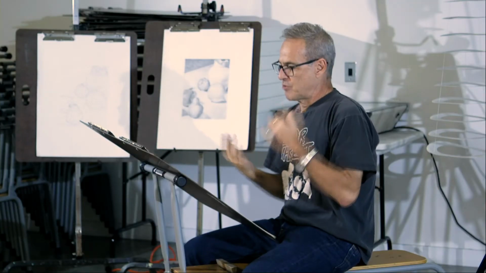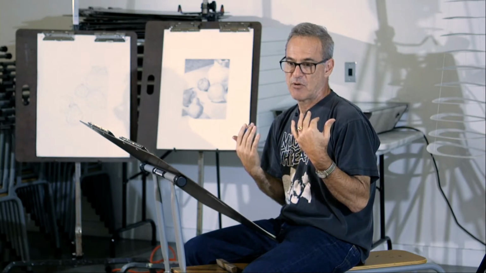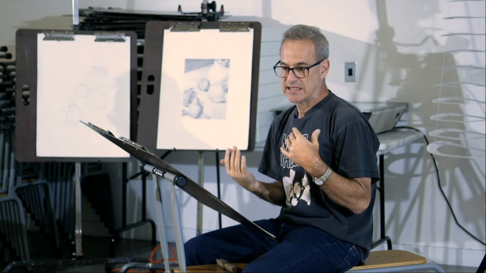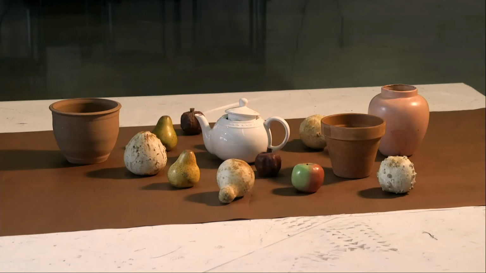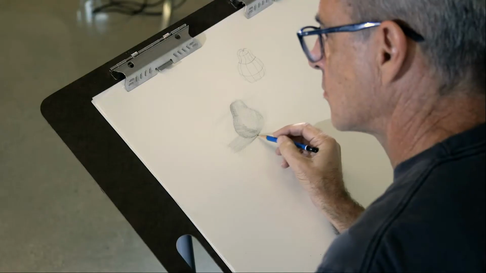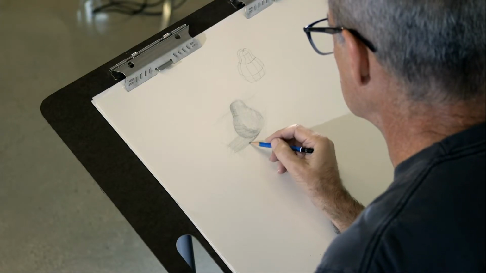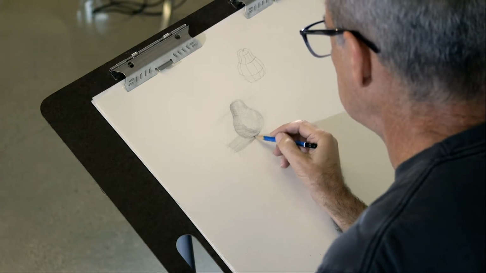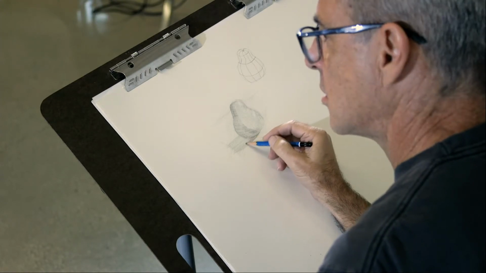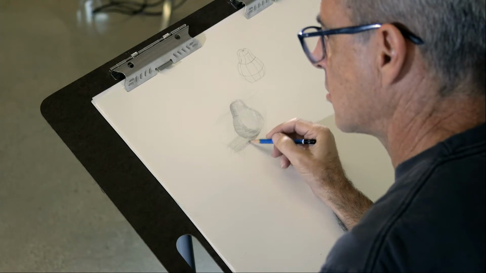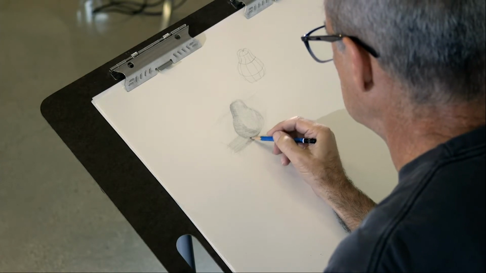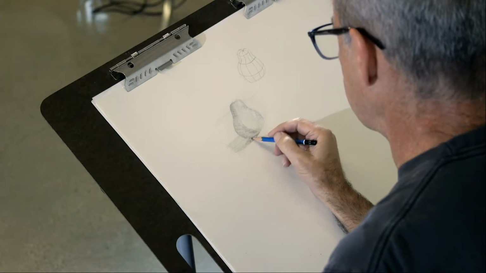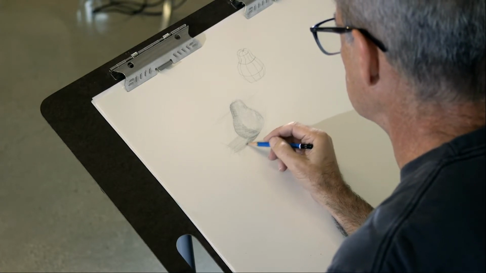For example, the green pear I'm doing now, the lights on the green pear are going to be not as light as the lights on, say, the teapot or on some of the gourds or even on the yellow pear. So there's this little part here where we're getting a crossover from, I think, another light source.